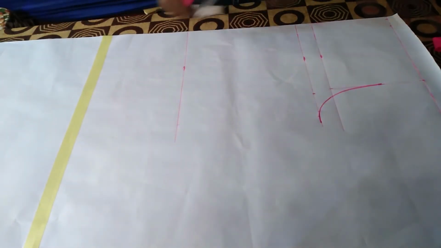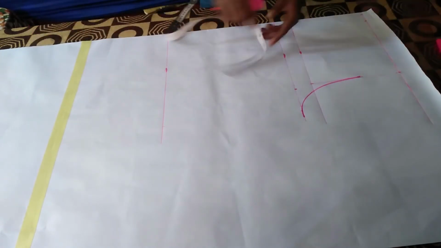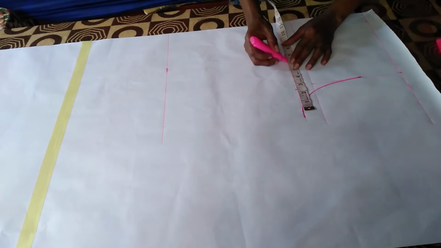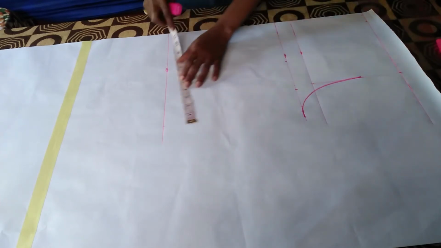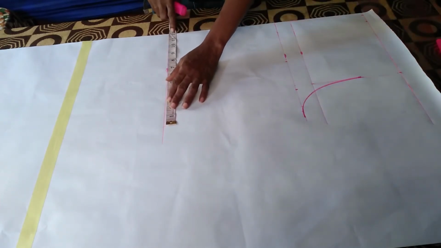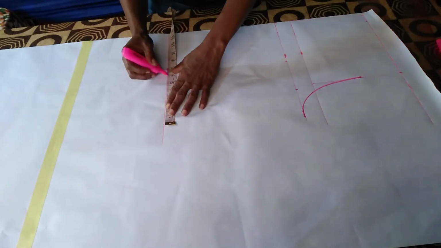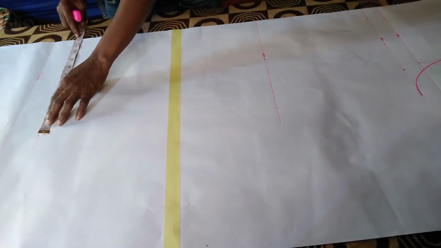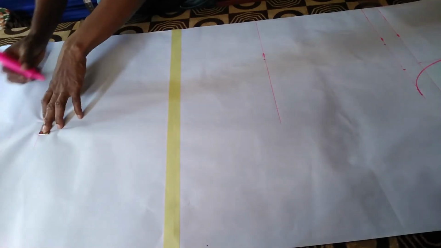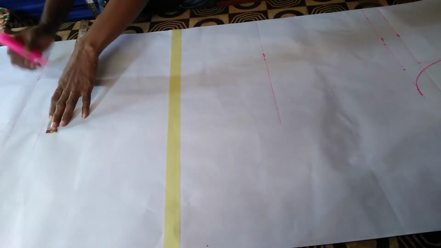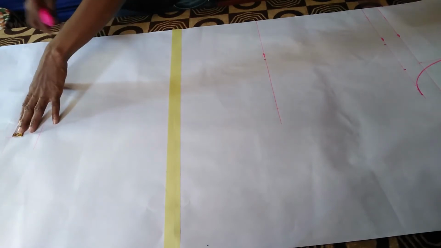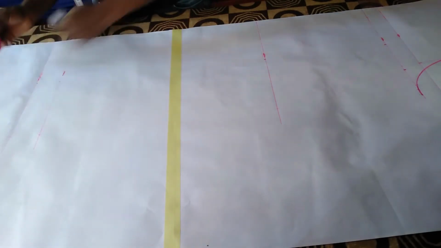Now we are going to divide it into 2. The 12 inches here, we are going to divide it, 6 inches here. Here at the knee line, we are also going to divide it into 2, 6 inches. At the hemming line, we are going to divide it, 6 inches here.